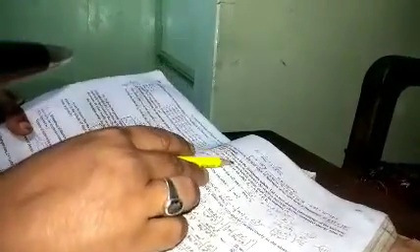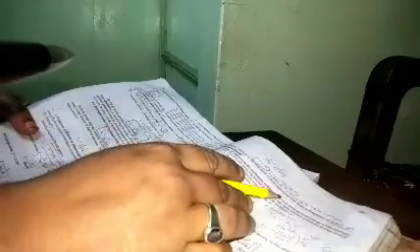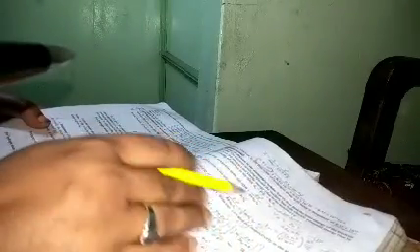Hello students, today I am going to explain the energy of electron in the stationary orbits, in Bohr's theory of hydrogen atom. I have already sent this one picture. Today I will just explain the mathematical steps. If you are facing difficulty, check this.